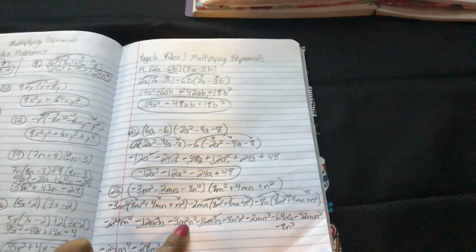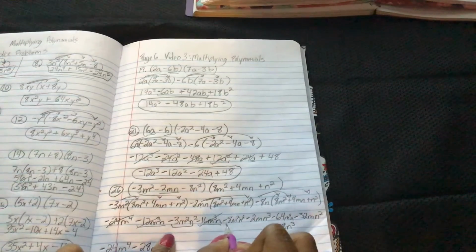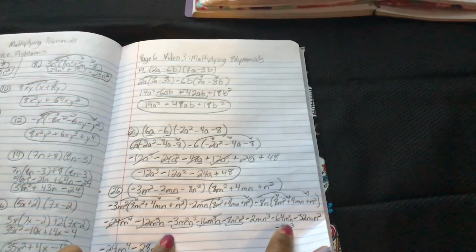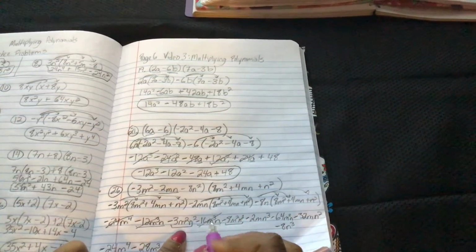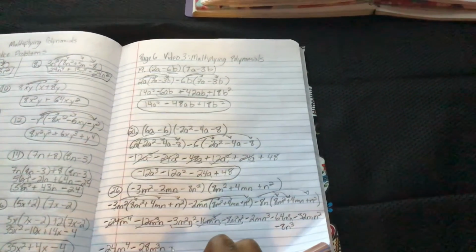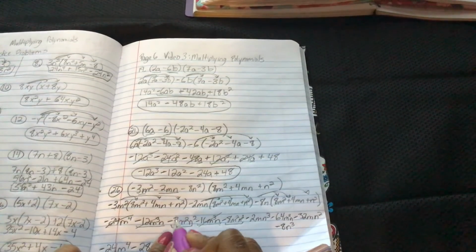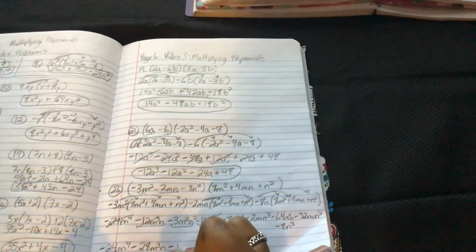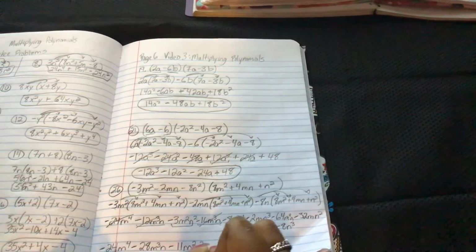Now we're looking for m to the second and n to the second. All right, so this is this and this. There's not another one that's exactly like that. So we combine these. This is negative 8 plus 3, 8, 9, 10, 11. So we've got -11 m to the second, n to the second.